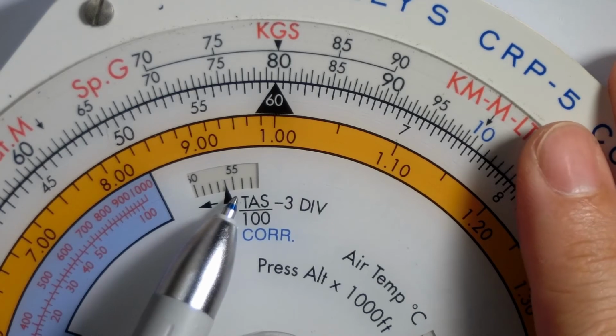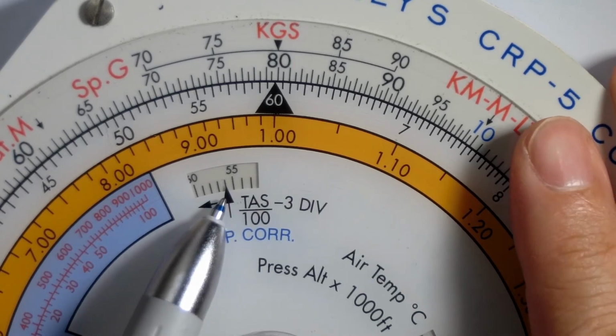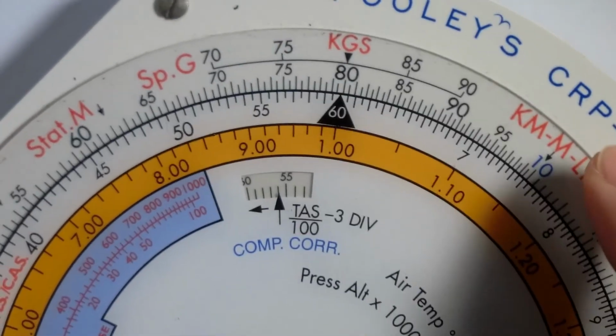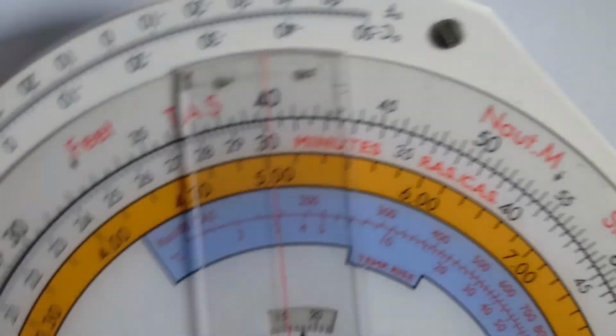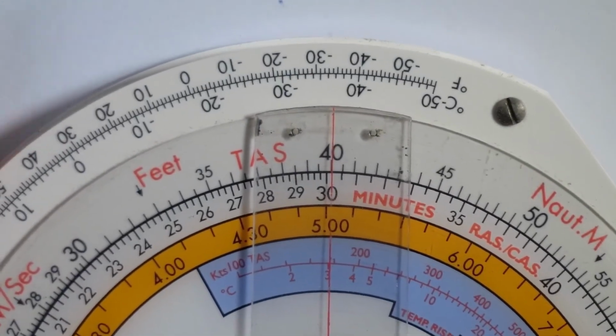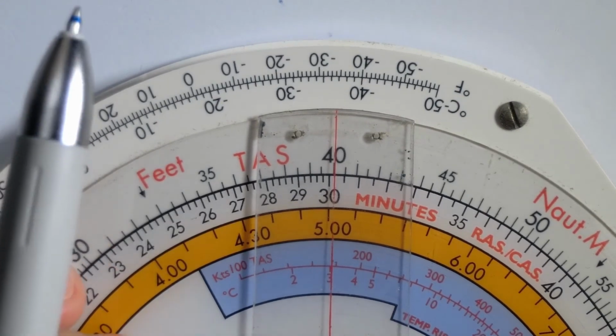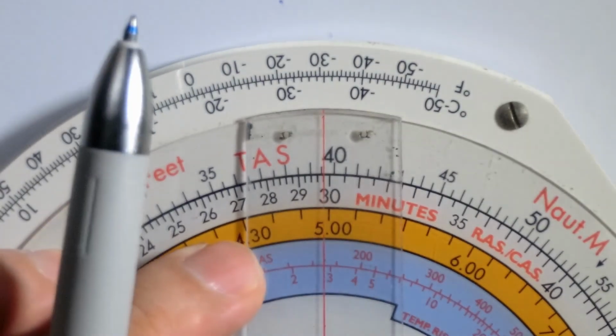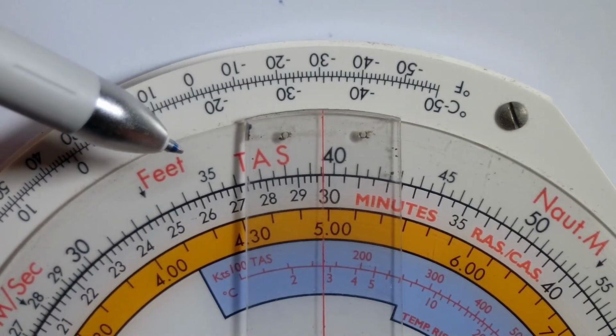So initially I was pointed at 5, now it's pointed one division to the left, and I'm going to look for my 298 knots and see where that has moved to. And 298 knots has now moved here. So what speed would that be?